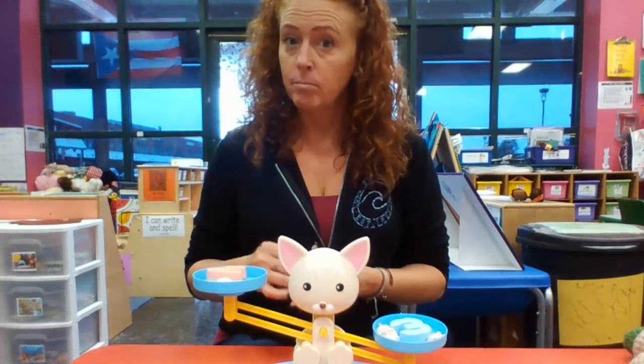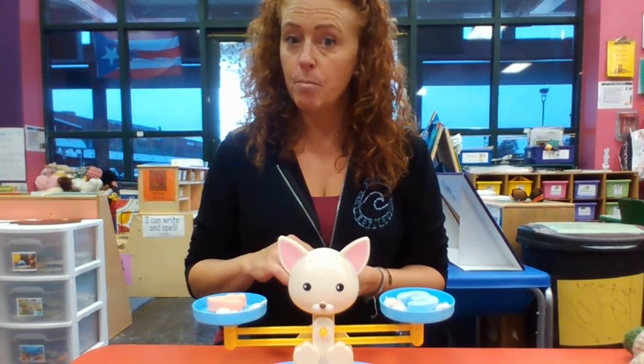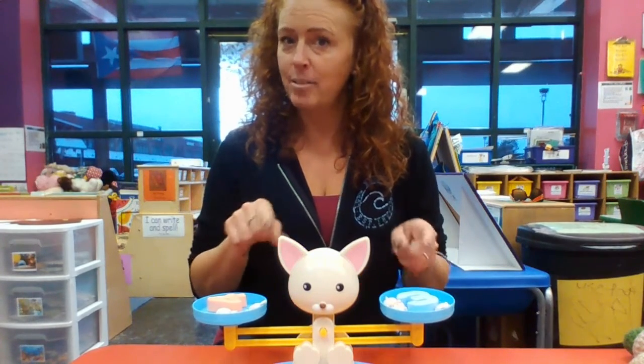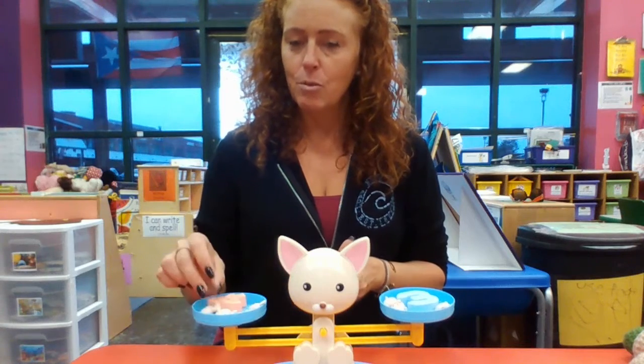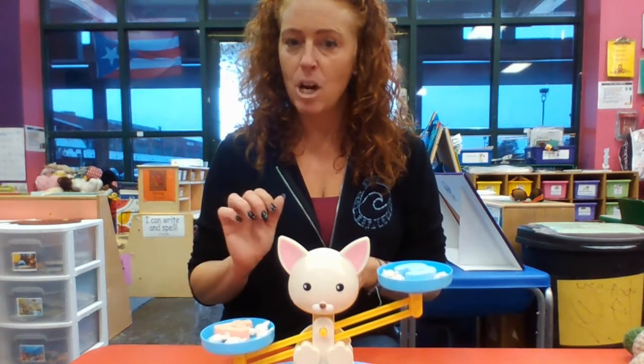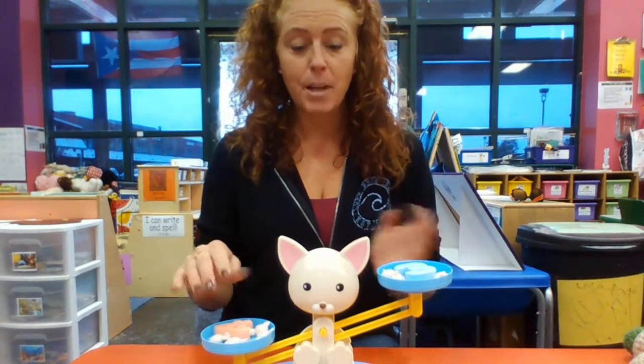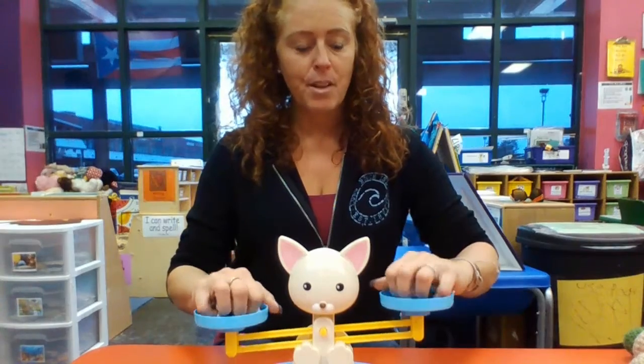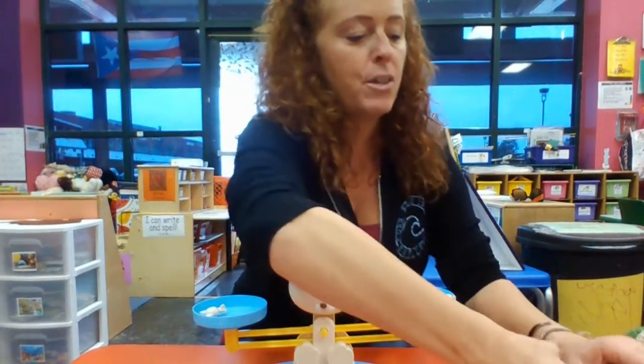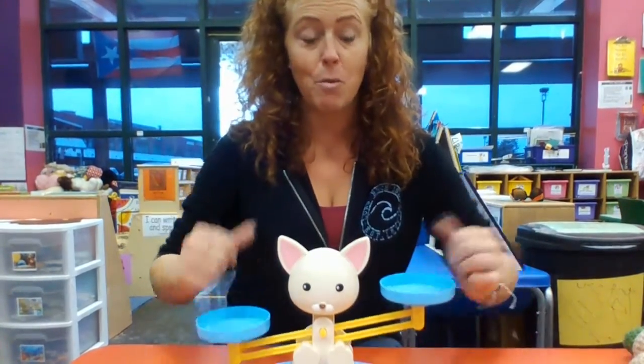1, 2, do you see what's happening? 3, 4. Which is more, 4 or 3? That's right, 4, because the scale went down. Some of my friends already know this because we've worked with the scale before.